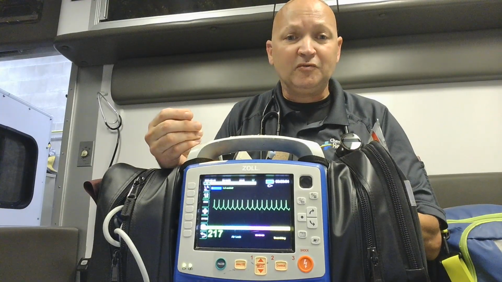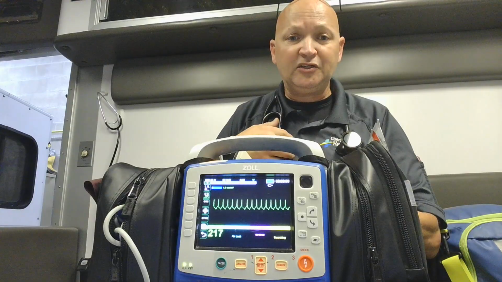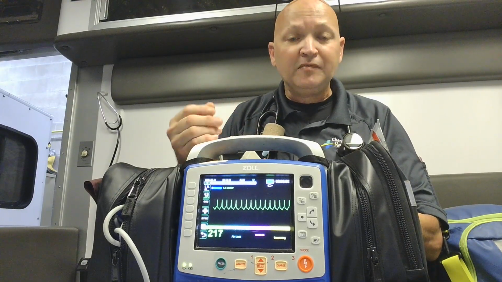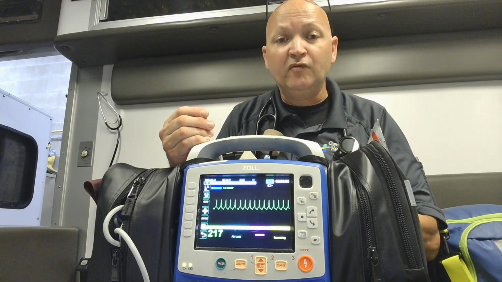and so we have supraventricular tachycardia. These patients will exhibit things like chest pain, shortness of breath, and palpitations, and we can generally get this to convert by getting the patient to bear down like they're having a bowel movement, which is known as a Valsalva maneuver.